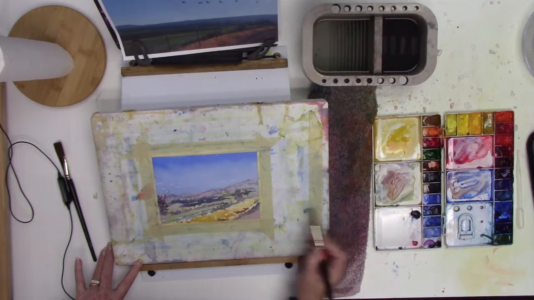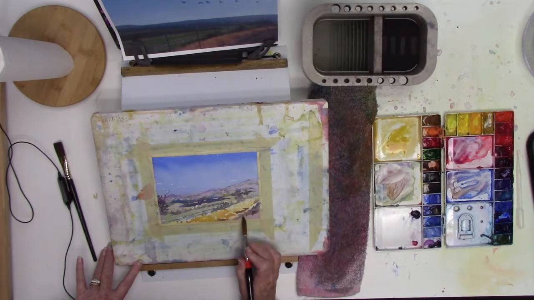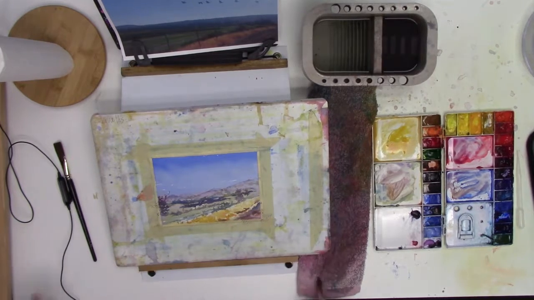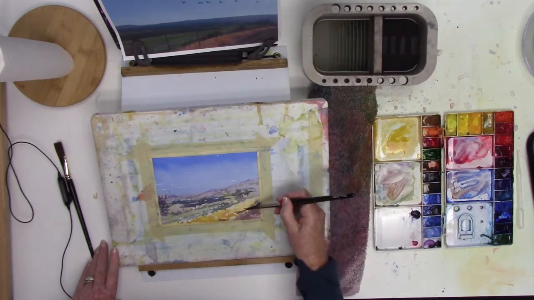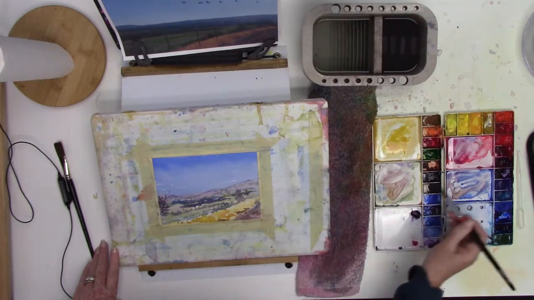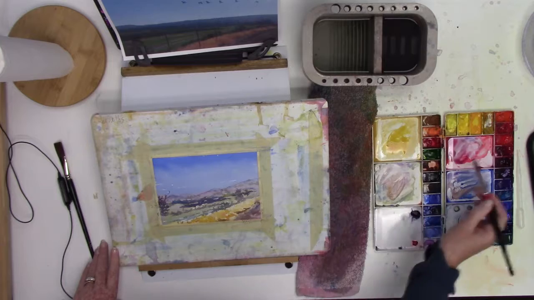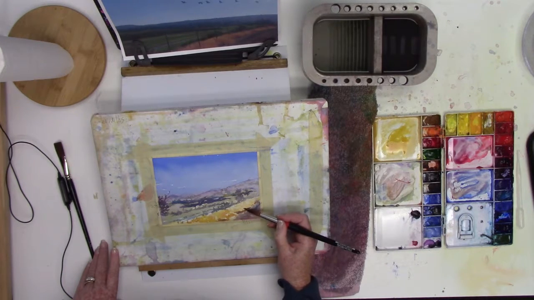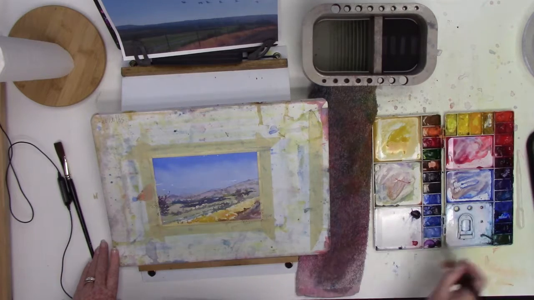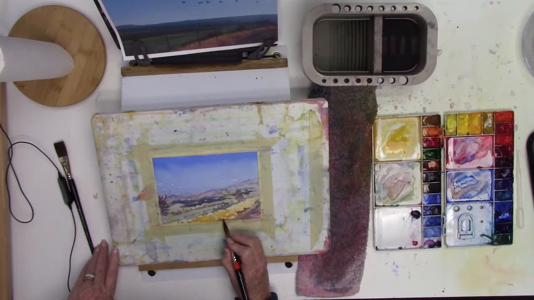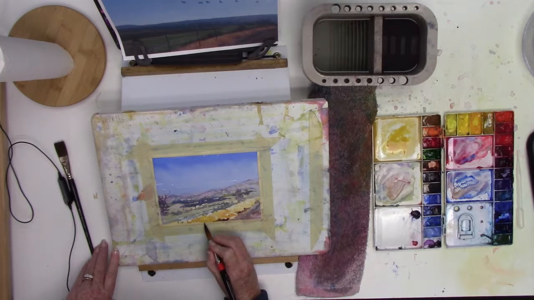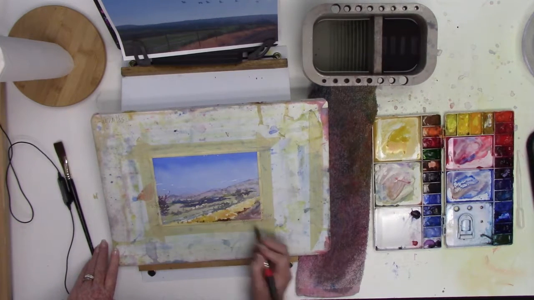Get some brown, maybe do some dry brush across there. Make it look like some ruts. Connect that. Needs to be a little redder, I think. So in this foreground, I want it to be darker and bigger. So I'm going to put some nice darks in the foreground just to bring it all forward.